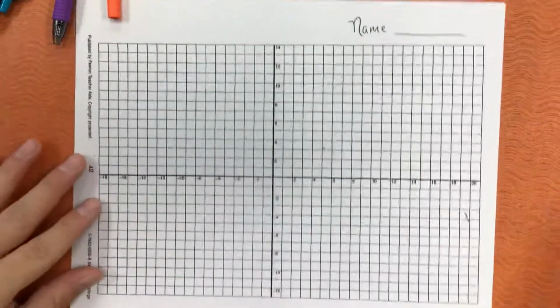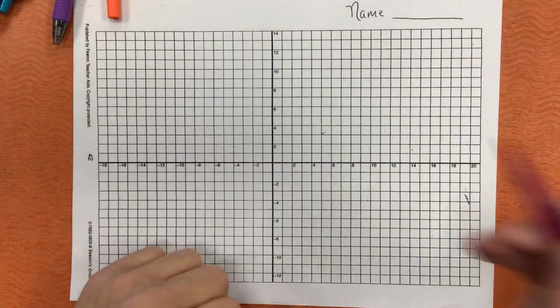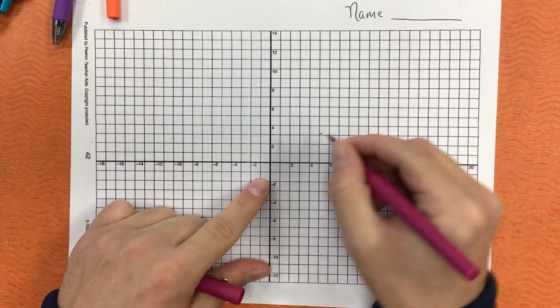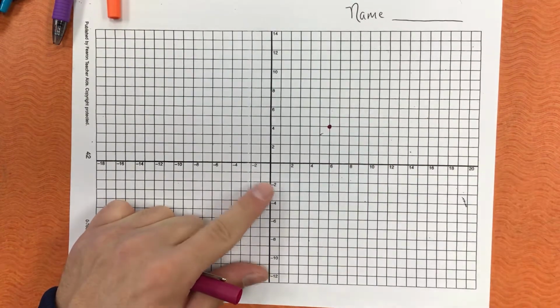So we're going to go ahead and try to put some points onto a coordinate grid and see what that looks like. So I'm going to get my new coordinate grid here. Let me get a pen. Okay, so let's say we have a point that's right here. Make sure you can see that, yeah.